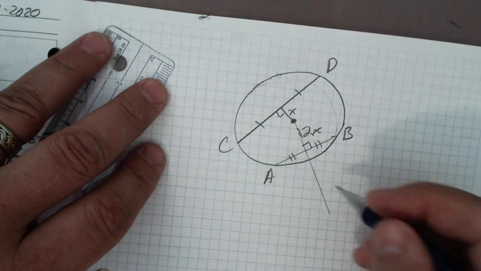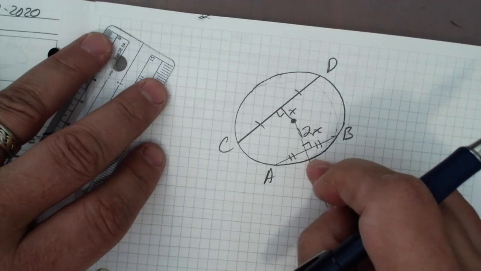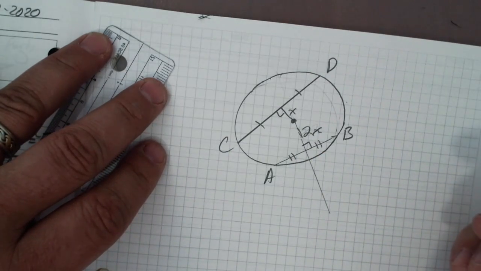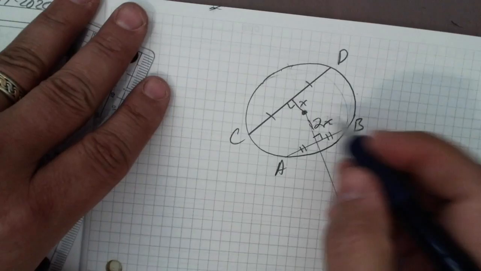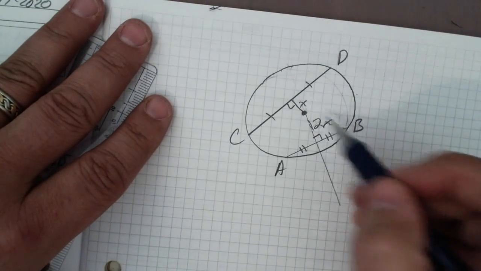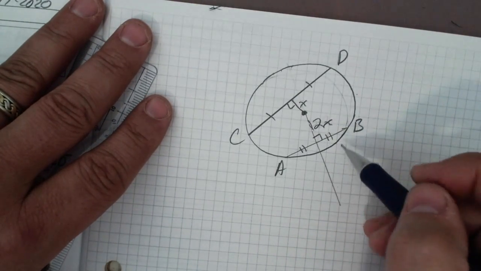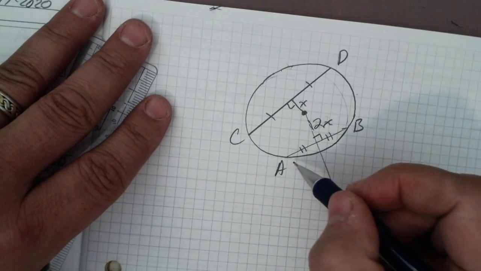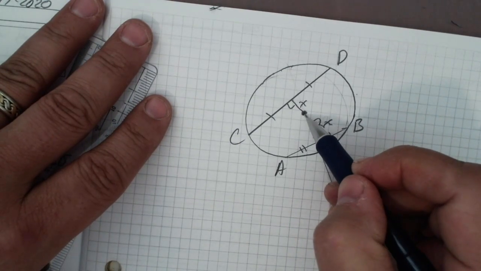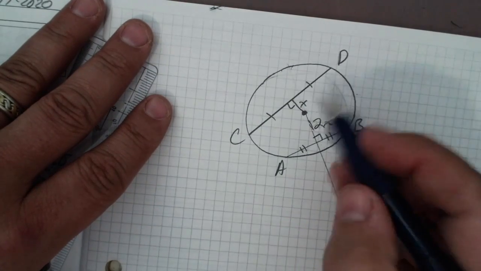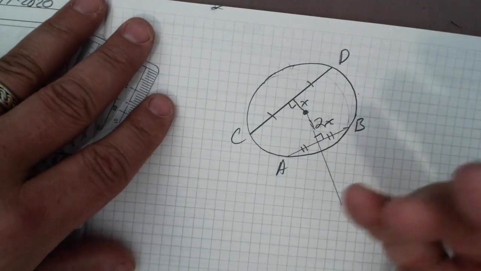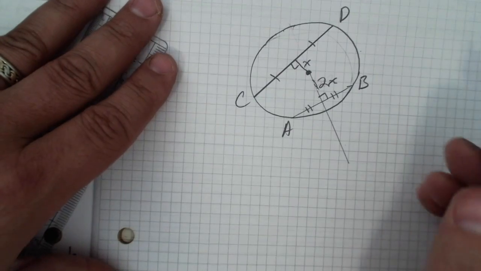So the further out the chord is, closer to the edge, it's going to be shorter. If chord CD and chord AB were the same distance away from the center, they would have to be congruent because you could do side-side-side triangle congruency and show that.